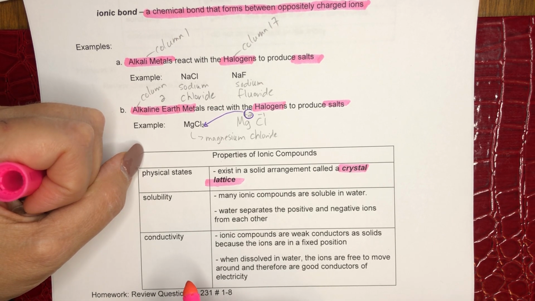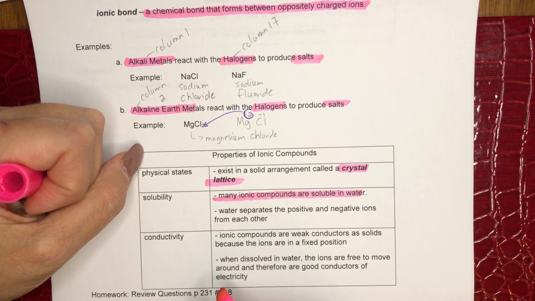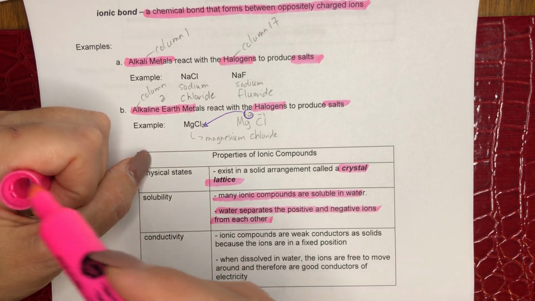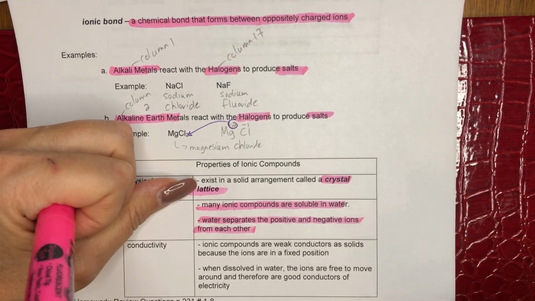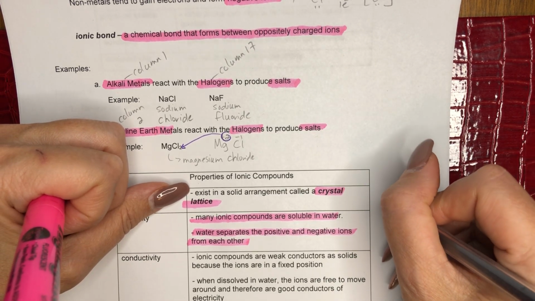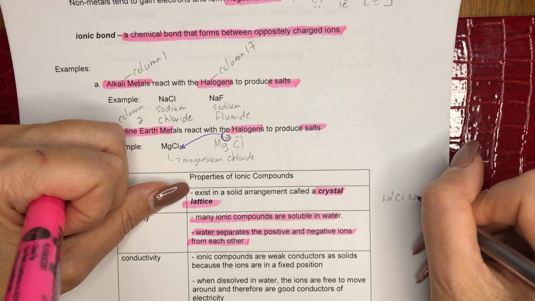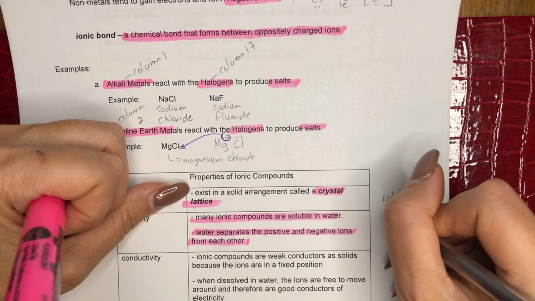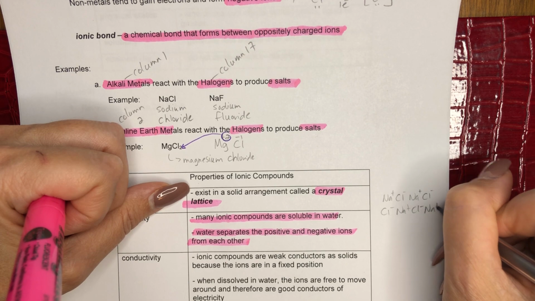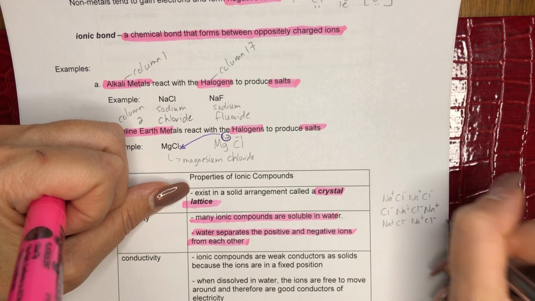In terms of solubility, many ionic compounds are soluble in water. Why? Because water separates the positive and negative ions from each other. I'll show you a little diagram of that. If this was sodium chloride in a crystal lattice, this is what it would look like. The sodiums and chlorines would line up, the positives and negatives beside each other, and it would keep going on and on. So you'd have another sodium, chlorine, sodium. The pattern is like that.